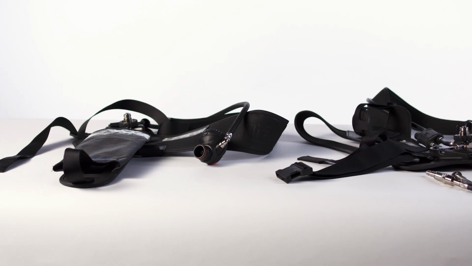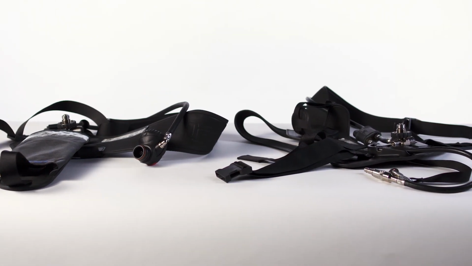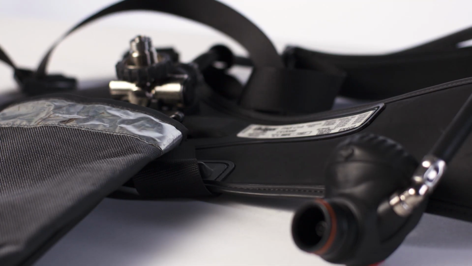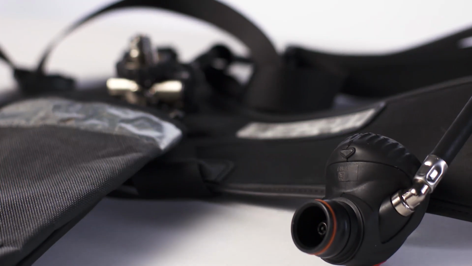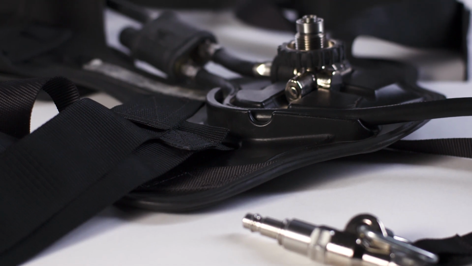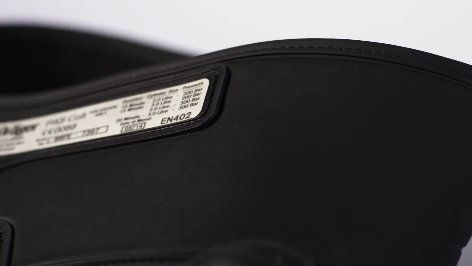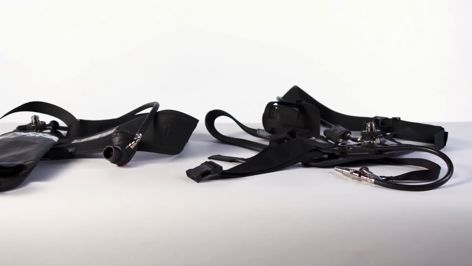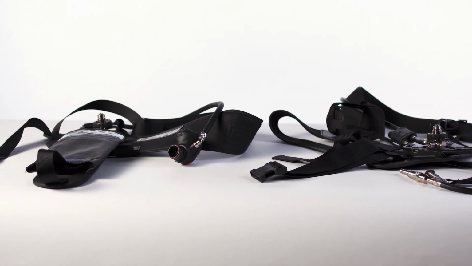The Dräger PAS Colt and Dräger PAS Micro, together with a mask, air cylinder, and lung demand valve, are respiratory protections for short escape and airline escape. Escape-only equipment is identified on the product label by EN 402. Please make yourself familiar with which type of equipment you will be using.